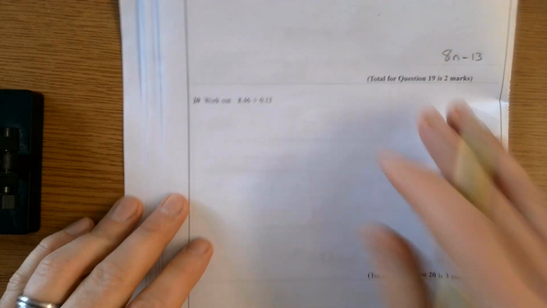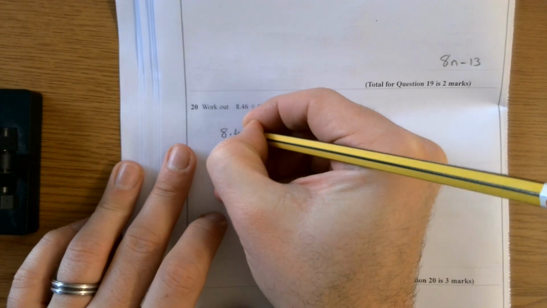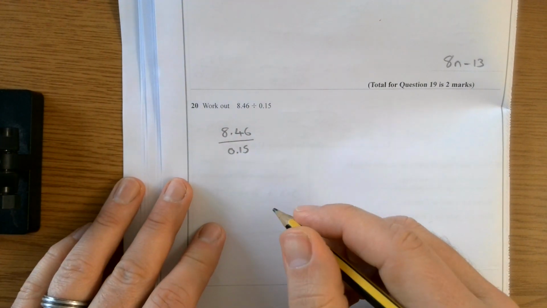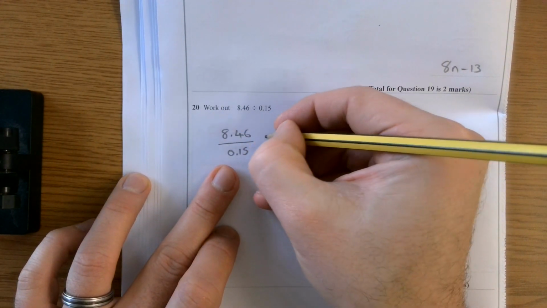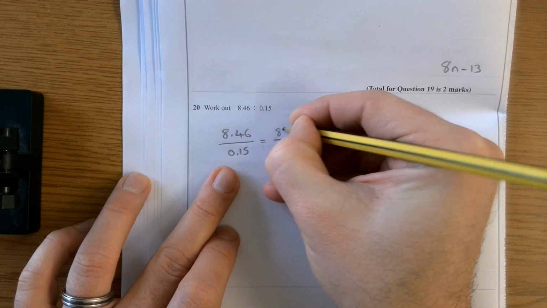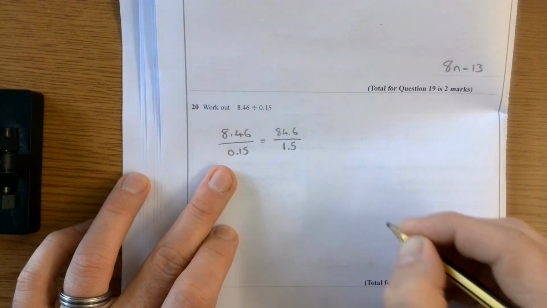Right, this one. Dividing by decimals. Now, I like to write a division as a fraction. So I don't really like the idea of dividing by something that isn't a whole number. So I'm going to write an equivalent fraction. So I'm going to make that 84.6, so 10 times bigger. And I'm going to make that 1.5.